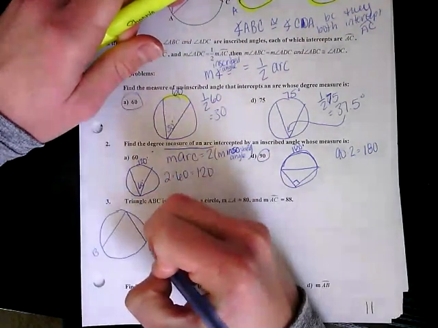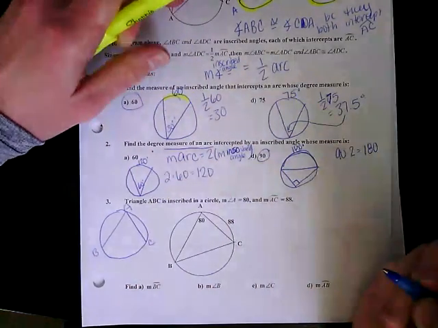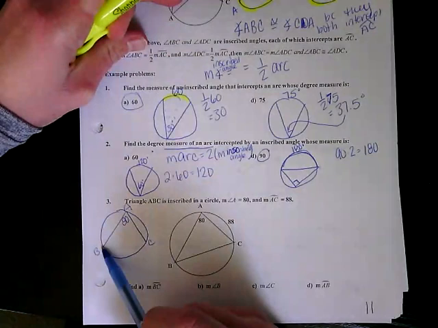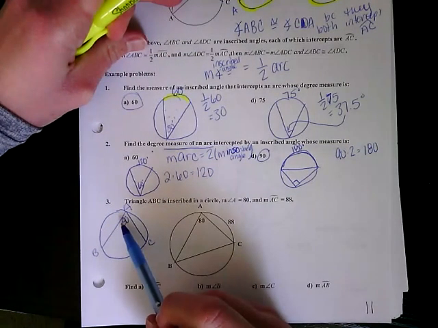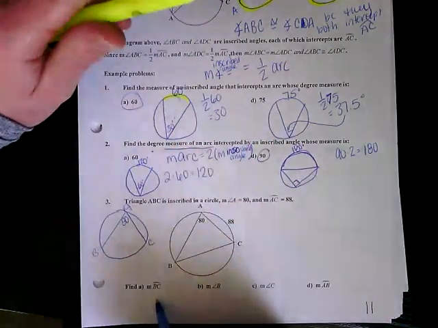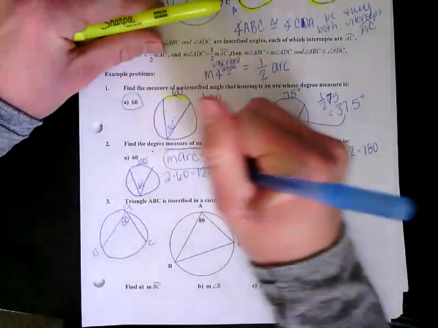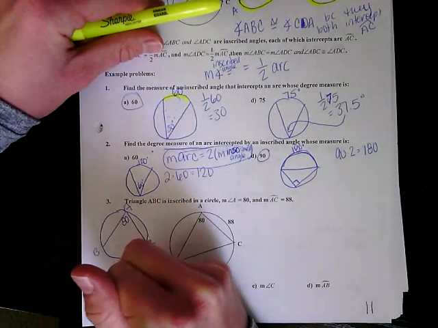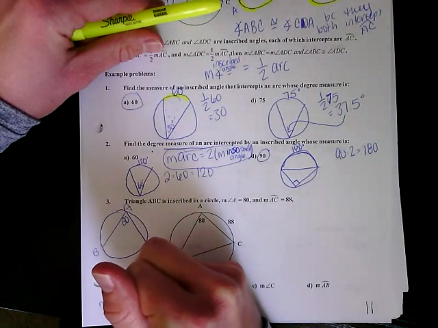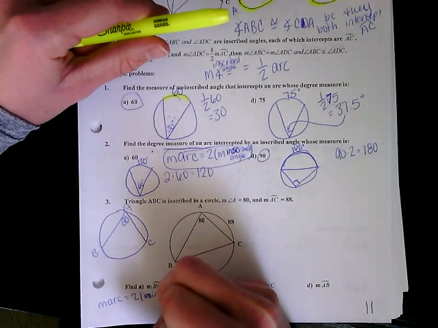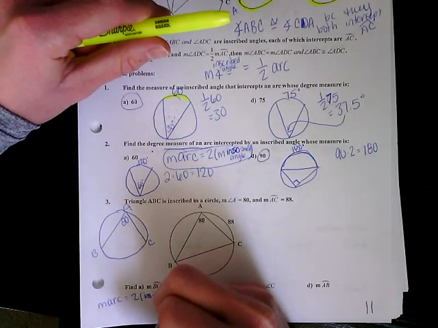So B, C, A. So if this is 80, now remember, the arc that's intercepted is twice the measure of the inscribed angle. Okay, so in this case, since we're finding the arc, the measure of the arc is equal to twice the measure of the inscribed angle.